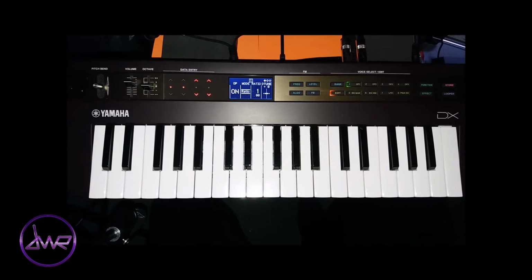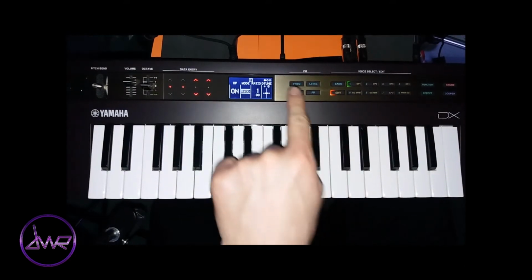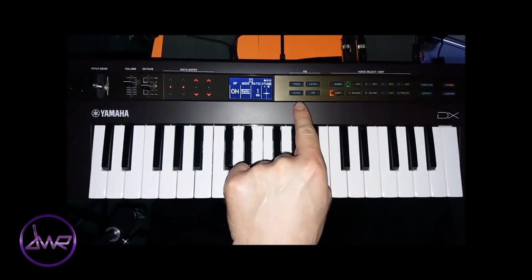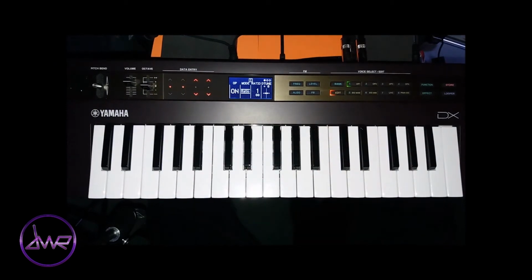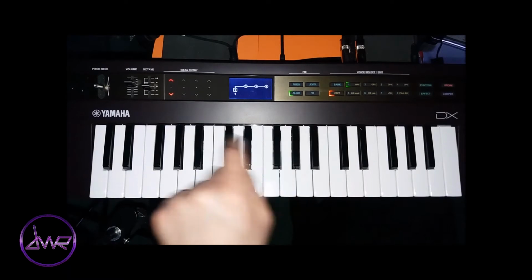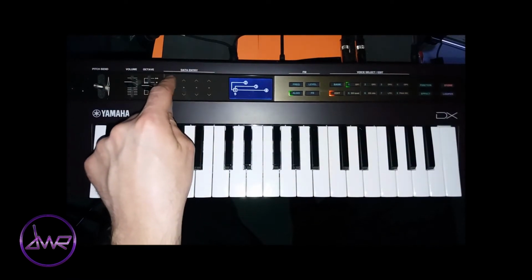And for today, we're going to be looking at these 4 buttons here: frequency, level, algo or algorithms, and FB or feedback. The first section we're going to look at is algorithms. Here we can see 12 different algorithms, and they are ways in which the operators are connected to each other.